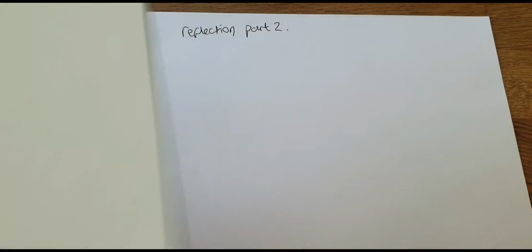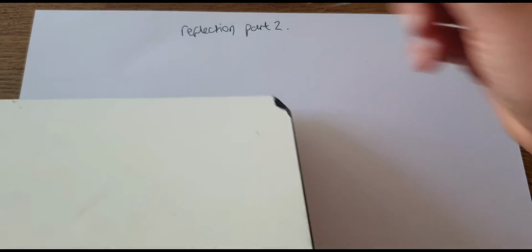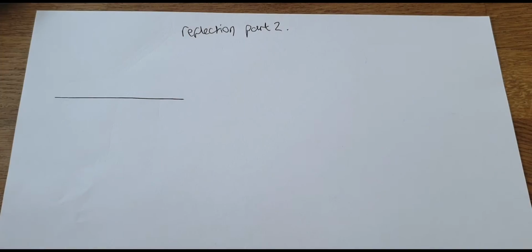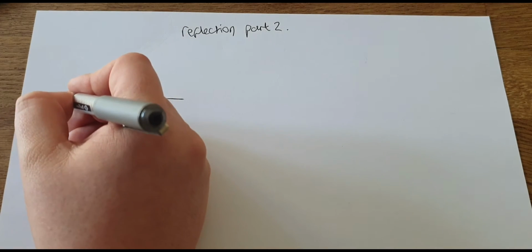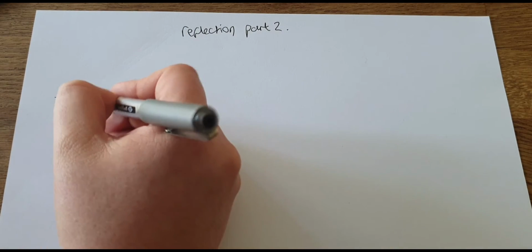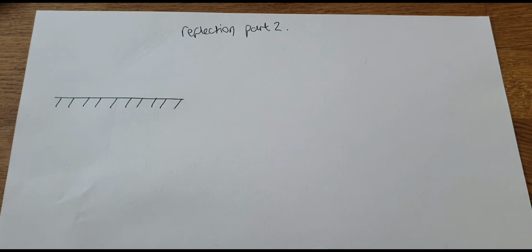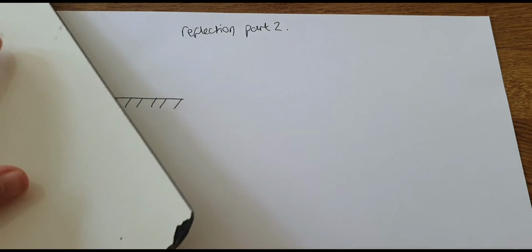So I'll draw specular first. Because one, it's easier, and well, that's really the main reason. So I need to use this as a ruler, really. So if this is my surface, and let's pretend it is a mirror, I'm going to have my incoming ray of light, has to be a straight line, remember.